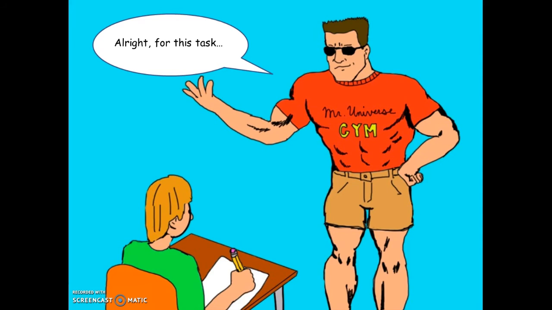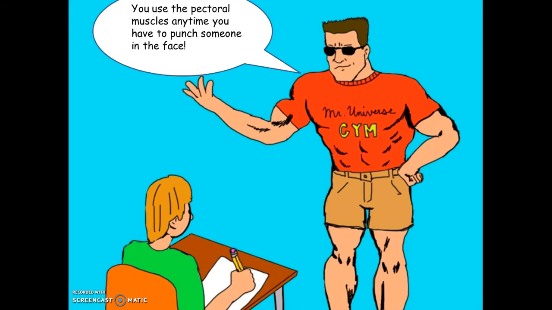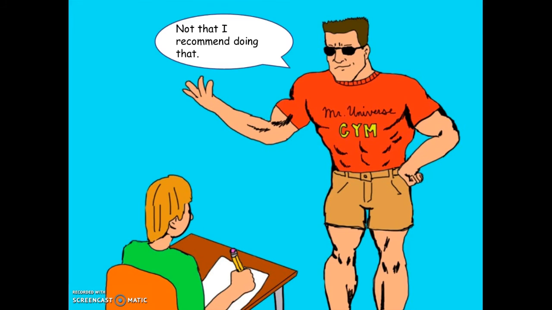Alright, for this task, I want you to categorize the different types of workouts based on the parts of the body and the types of physical activities we can do when those areas are more fully developed. For instance, you do the bench press to work the pectoral muscles. You use the pectoral muscles anytime you have to punch someone in the face. Not that I recommend doing that.